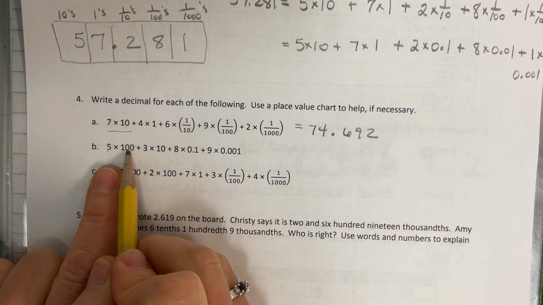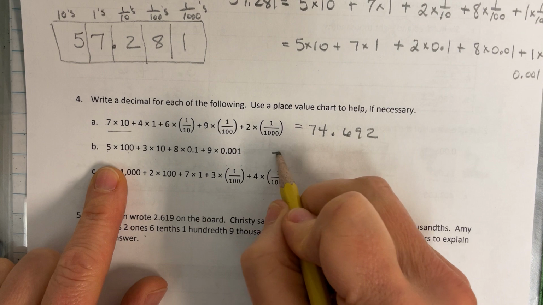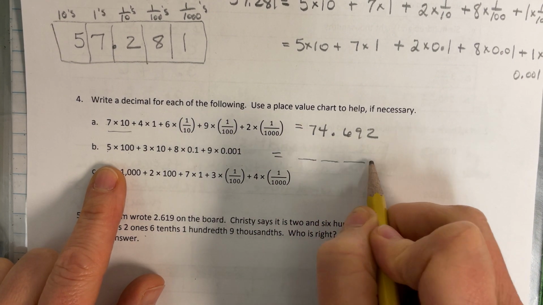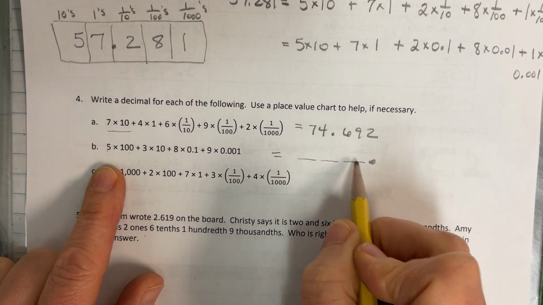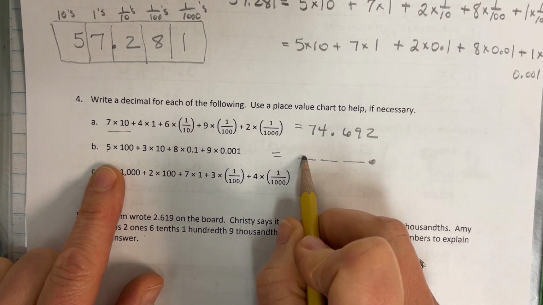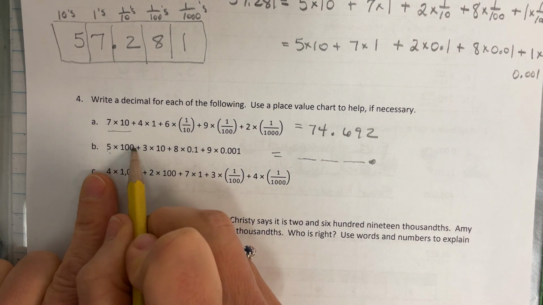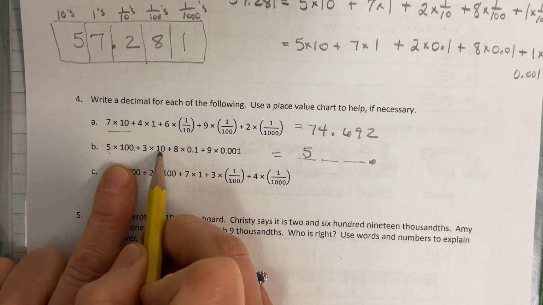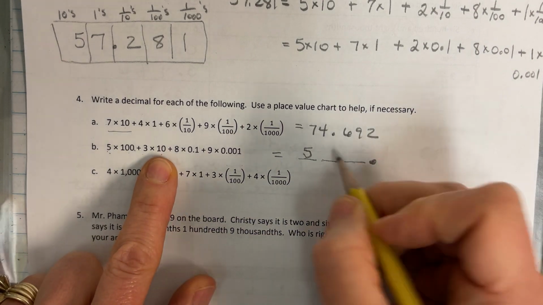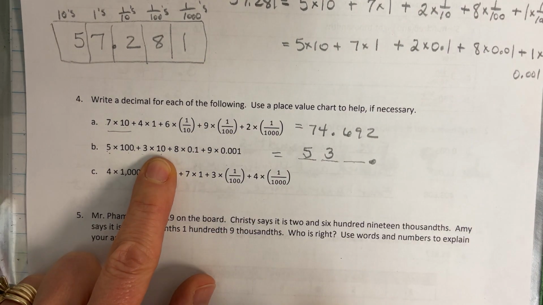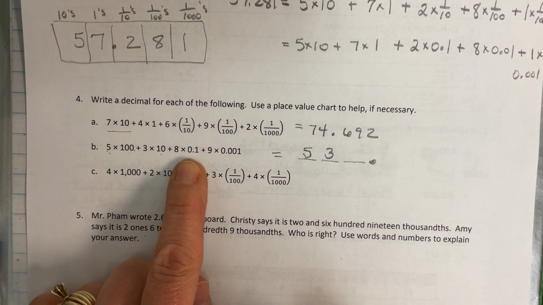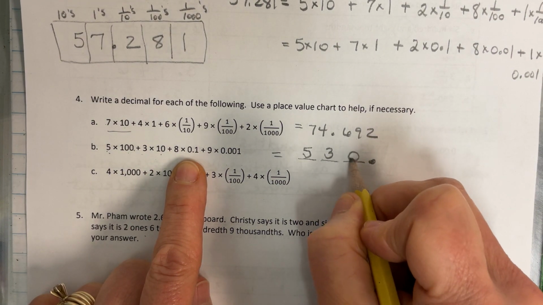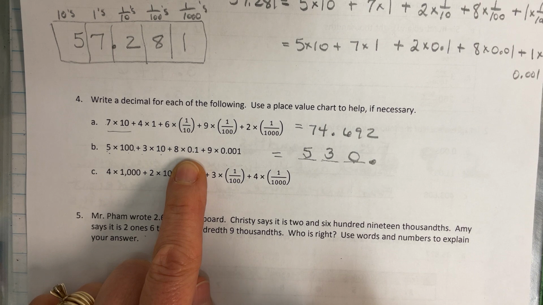I have a 5 in the hundreds place. So I'm going to kind of put little blanks over here. If I have the hundreds place, it would be here's my ones, here's my tens, here's my hundreds. 5 in the hundreds place goes right here. And I have a 3 in the tens place, which would go right here. Okay? Notice then it jumps to after the decimal. So I don't have a number in the ones, so I put a 0 there. So 530 is my whole number.